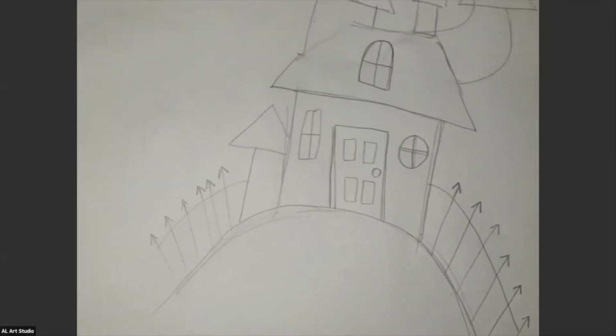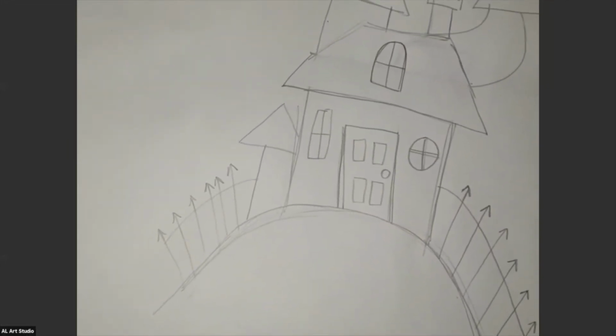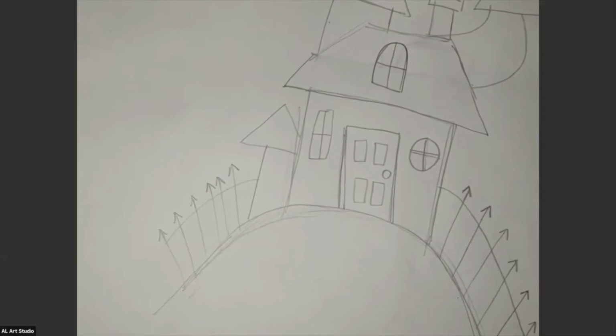Oh yeah, how's yours coming, Ari? Nice. Oh, I like your shapes that you're doing. Is that like a jack-o'-lantern on top? Yeah. Cool. I love it.